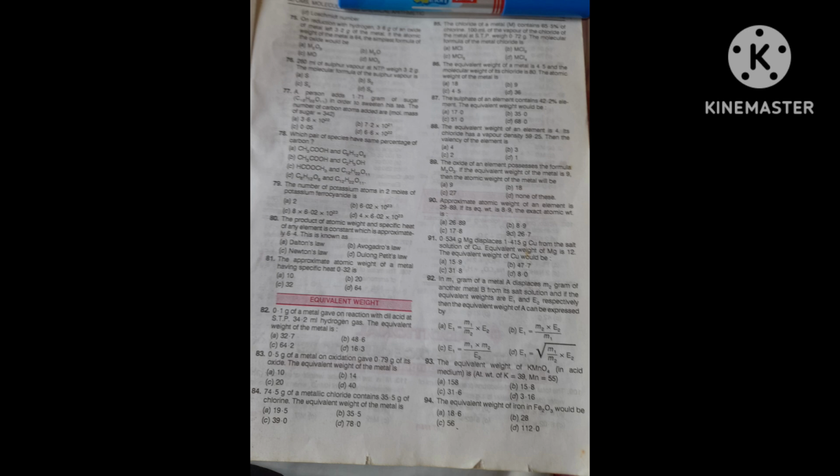Now I am reading the question, and it is given in the question also. Atomic weight of potassium 39 and atomic weight of manganese is 55. The equivalent weight of KMnO4 in acid medium is: option 1, 158; option 2, 15.8; option C, 31.6; option D, 3.16.